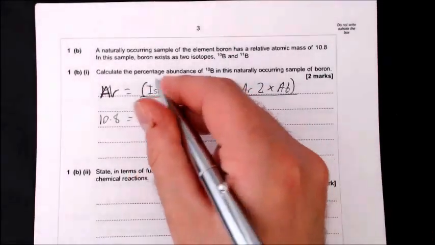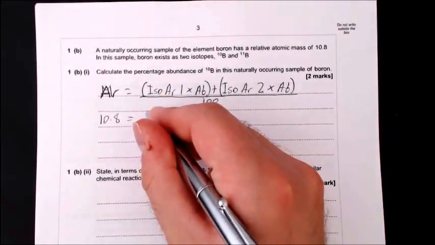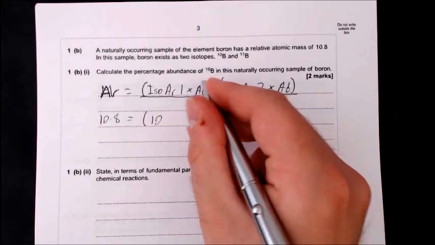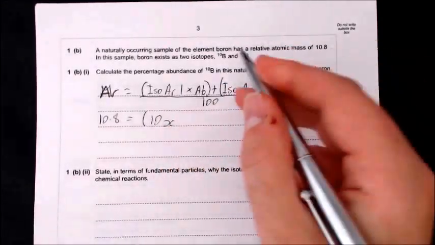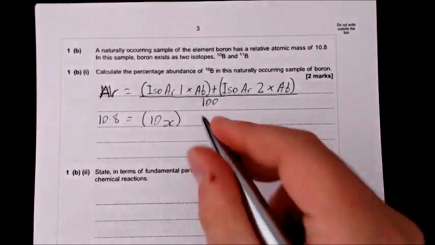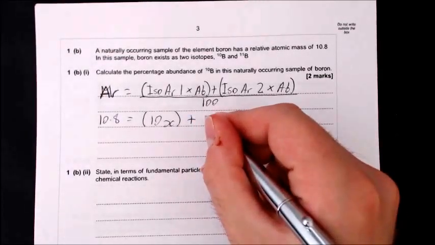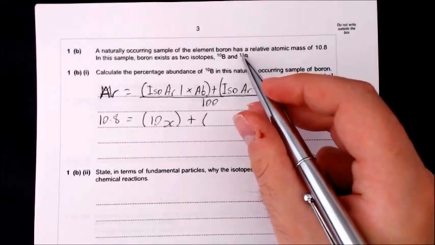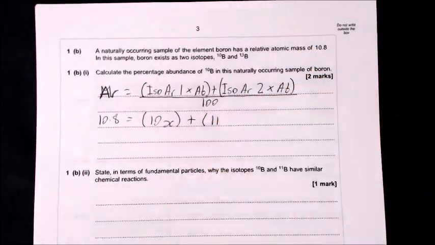So what I'm going to do is replace the isotopic mass there with 10. And we're going to call the abundance X because we don't know the abundance. It hasn't told us that. So we're just going to put X on there. Okay. And we're going to add that to the isotopic mass of the next one, which is 11. So we're just going to put 11 there.